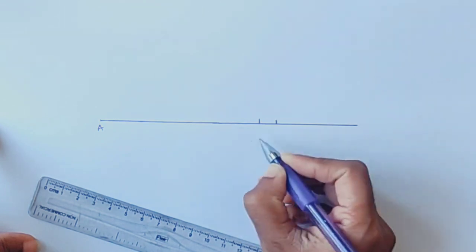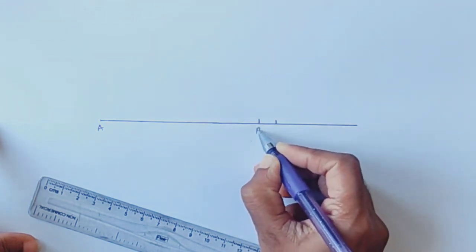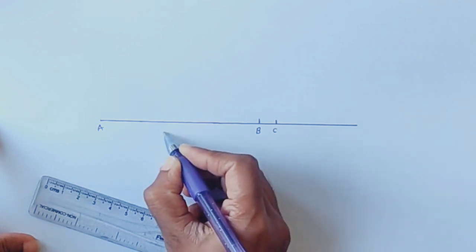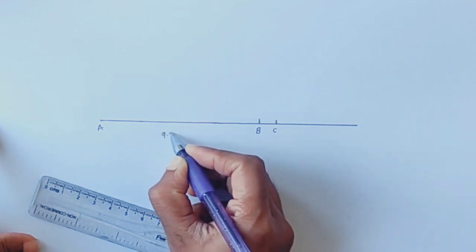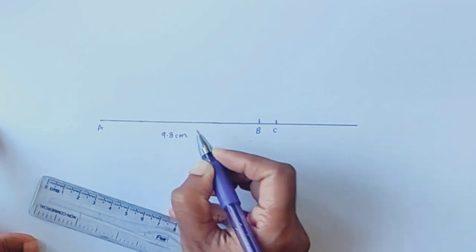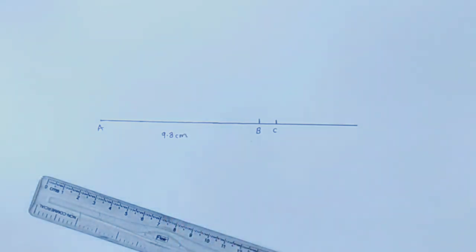Now mark these as A, B and C. Here AB is 9.3 centimeter and AC is 10.3 centimeter. Now we have to take the compass and measure more than half of AC.